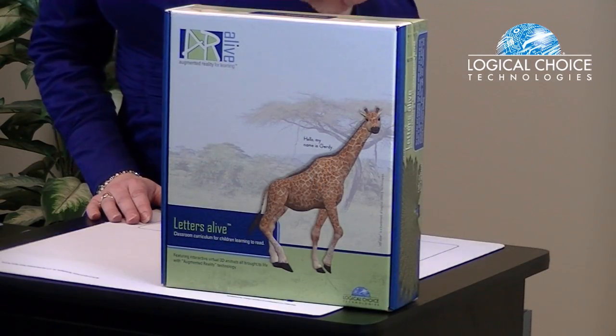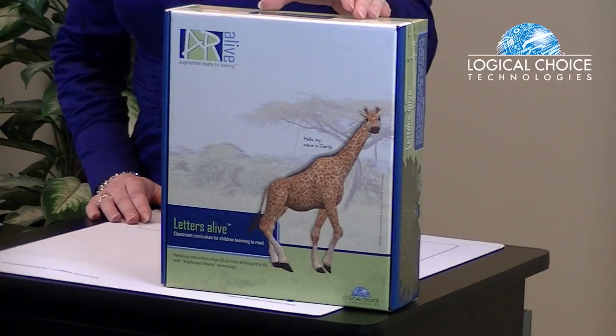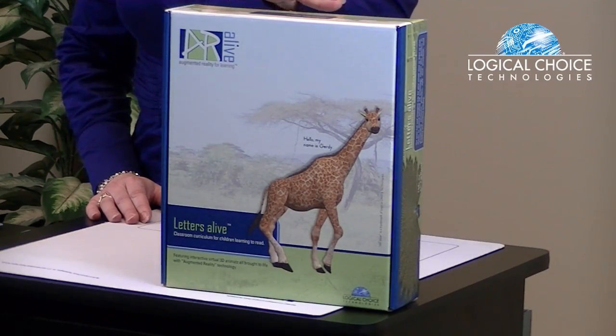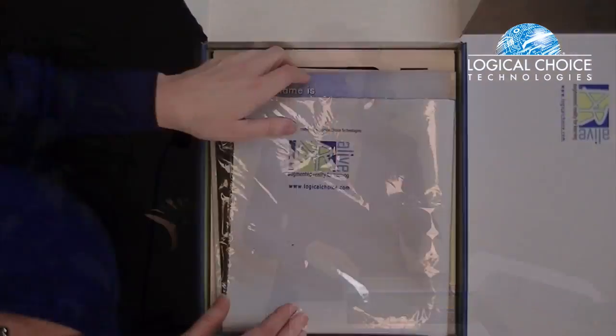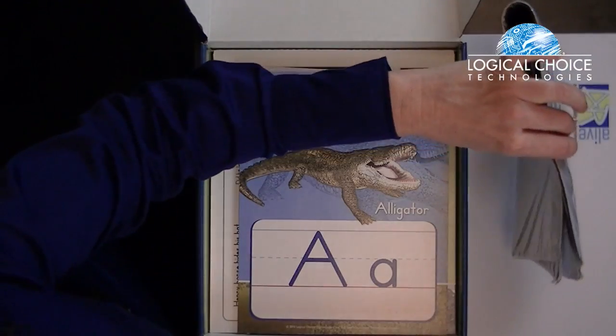Now, Letters Alive is a phonics-based reading program that has now taken augmented reality and is going to make these letters come alive in a memorable way for all of your students. So let's take a look at our box and see what we have. The first thing we have is our neoprene mat. This gives a white background for Letters Alive and helps to track your cards much better.